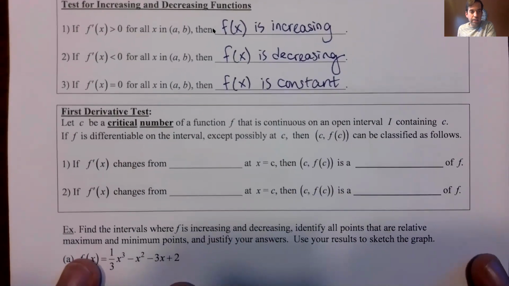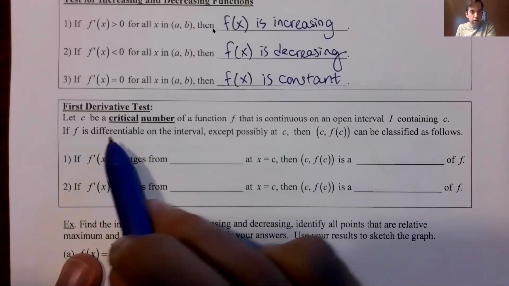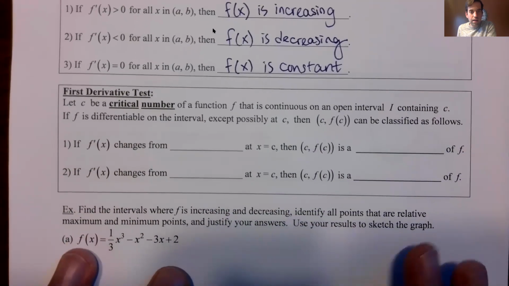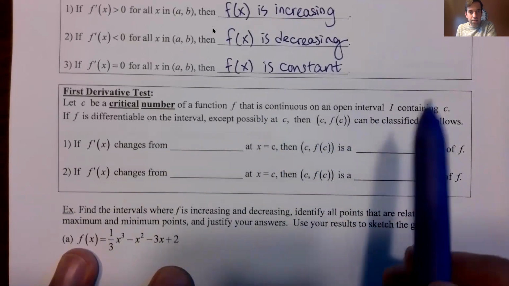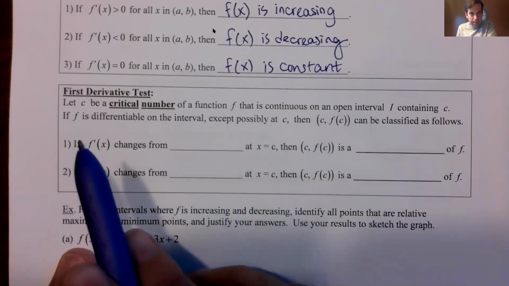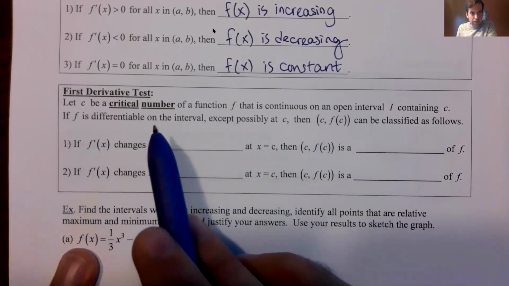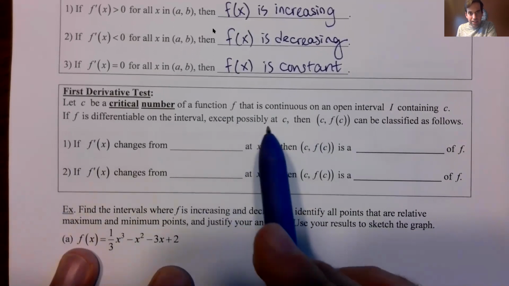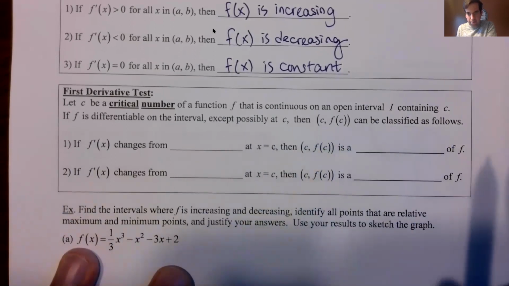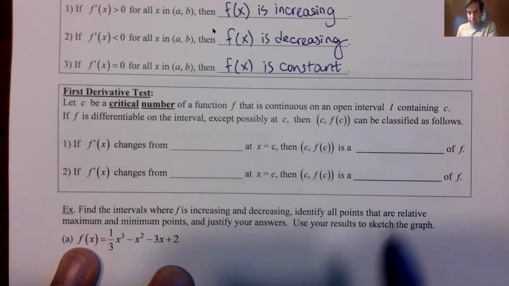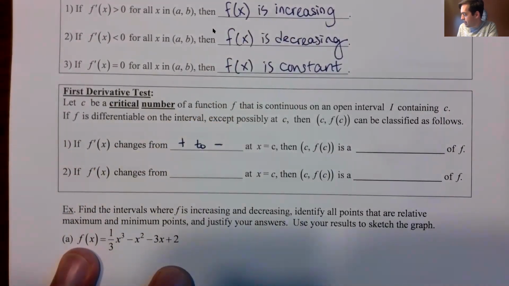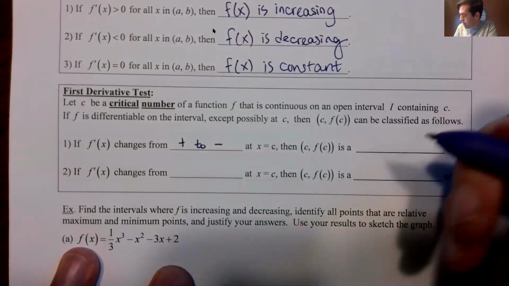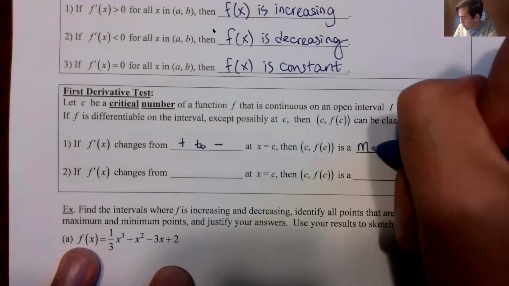Then we're going to expand that to the first derivative test. We're going to talk about those critical numbers again. If c is a critical number of a function f that is continuous on an open interval I containing c, lots of letters, but we'll just keep going here. I think it'll make sense as we write this. If f is differentiable on the interval, except possibly at c, then (c, f of c) can be classified as follows. If f prime of x changes from positive to negative at c, then (c, f of c) is a maximum.